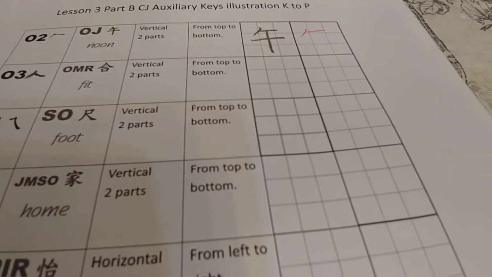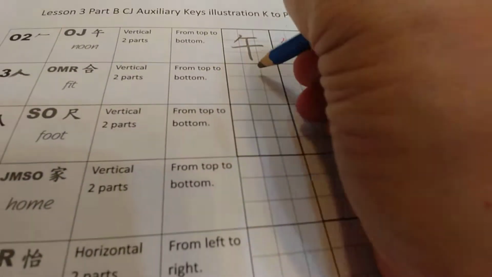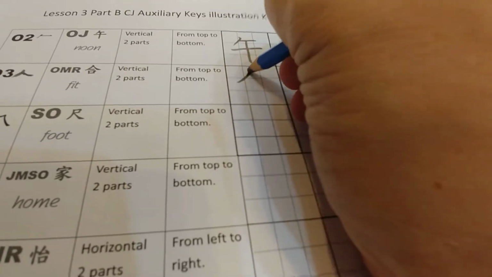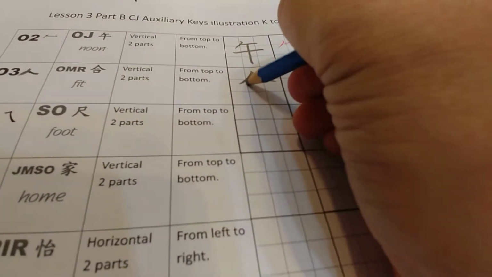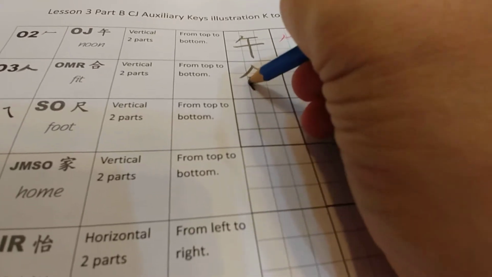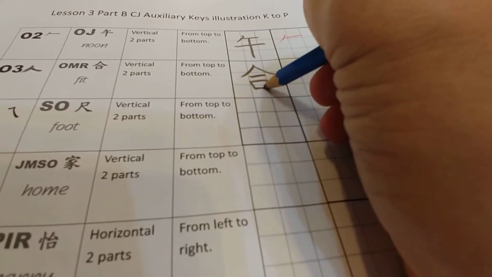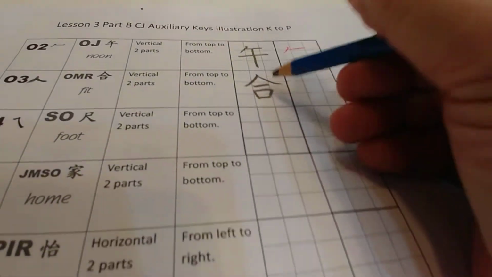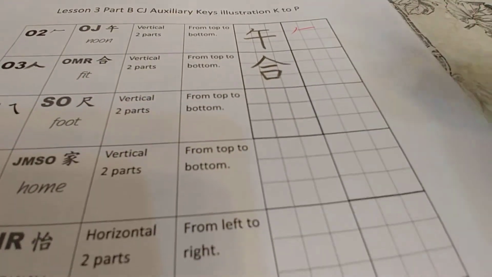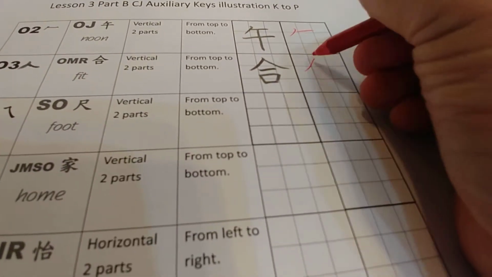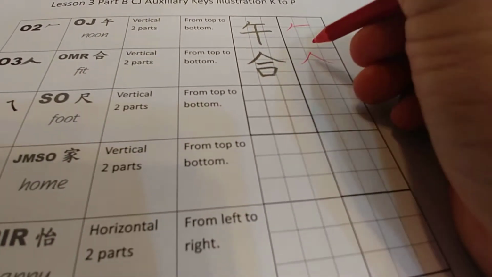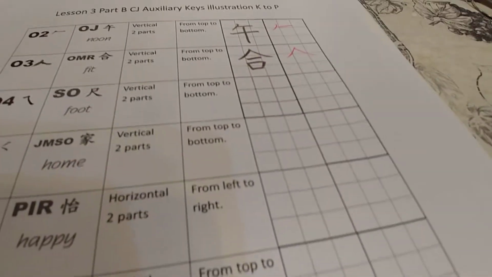And O3, it's like a sharp roof. And putting an M, N, and R, it becomes hub, means feet. This sharp roof of a house is O3.